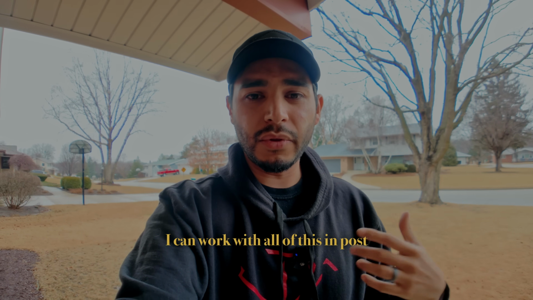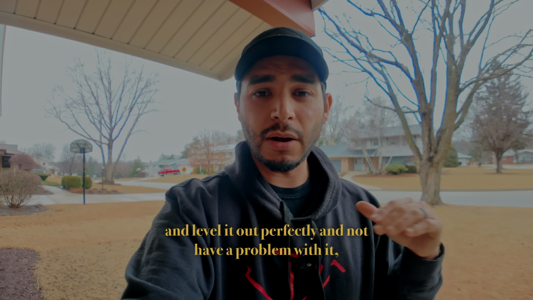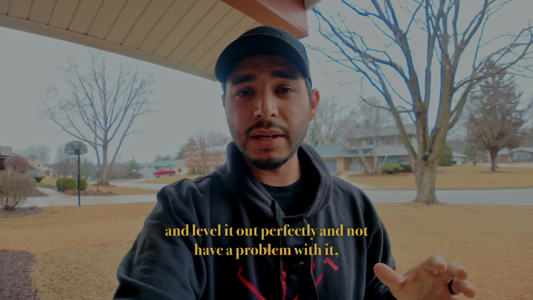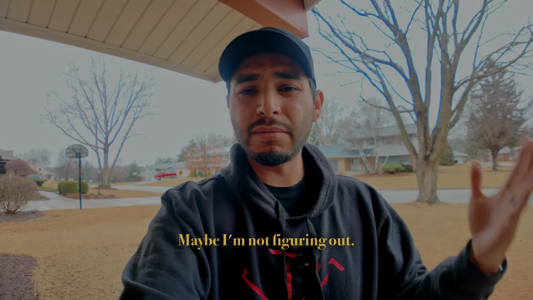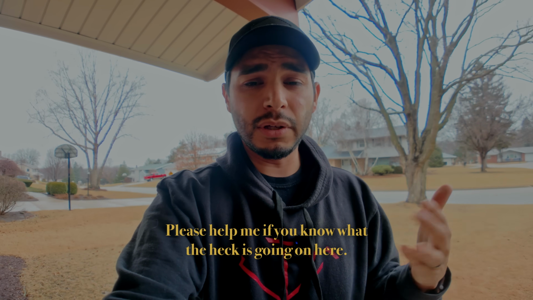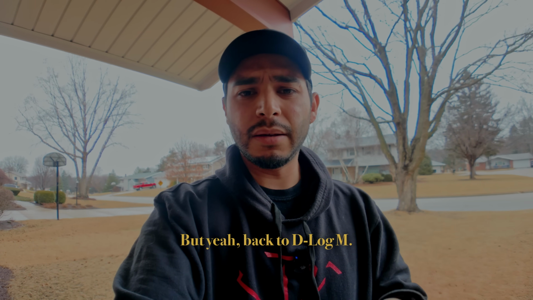I can work with all of this in post and level it out perfectly and not have a problem with it. But DLOG M does this weird thing with auto exposure. Maybe I'm not figuring it out. Please help me if you know what the heck is going on here. But yeah, back to DLOG M.